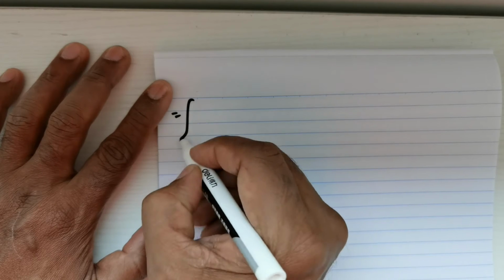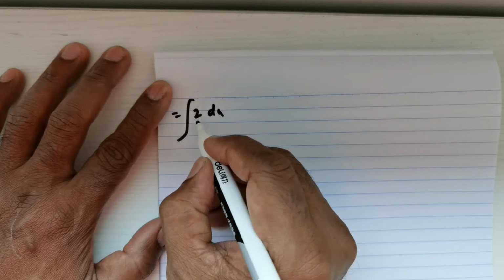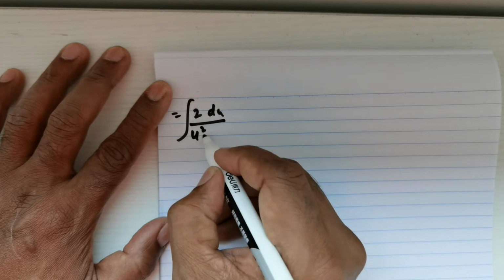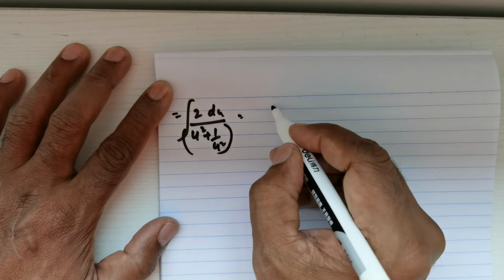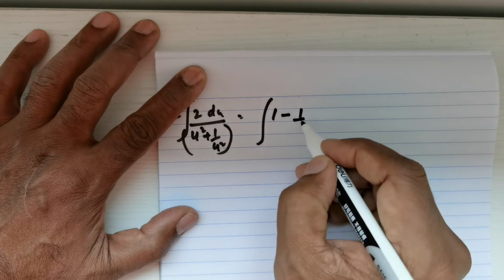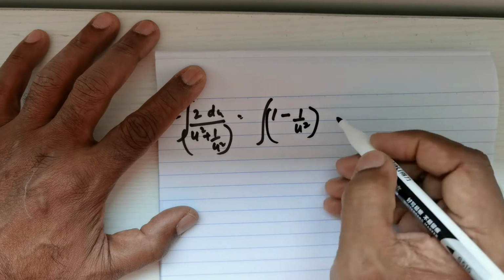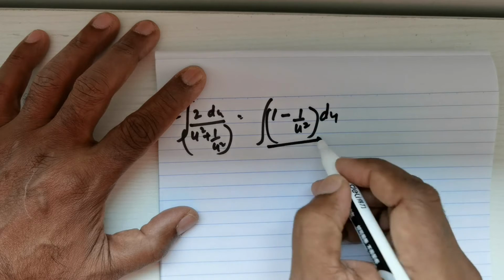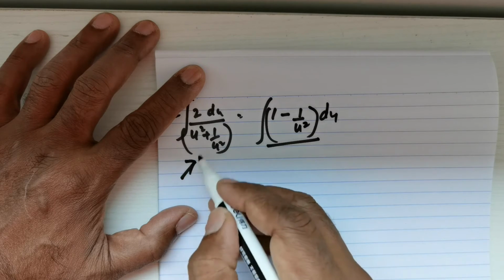I would be rewriting 2u du divided by u squared plus 1 over u squared as the integral of 1 minus 1 over u squared times du divided by, if you would remember, I have a form for this, right?